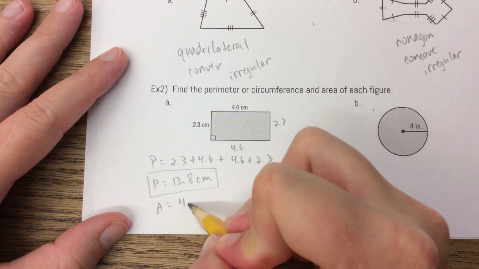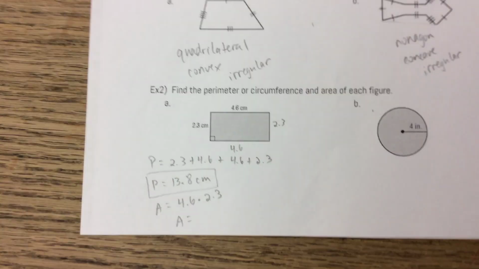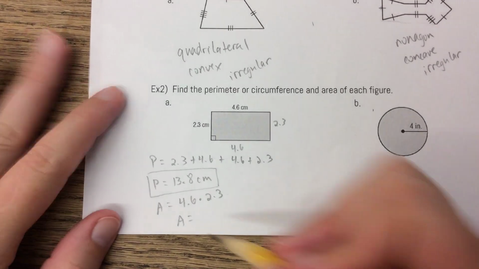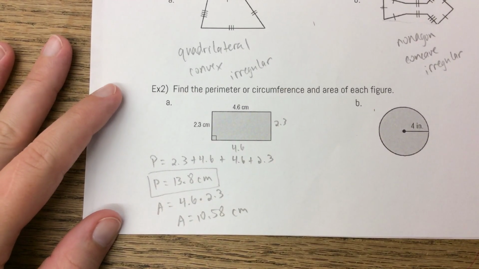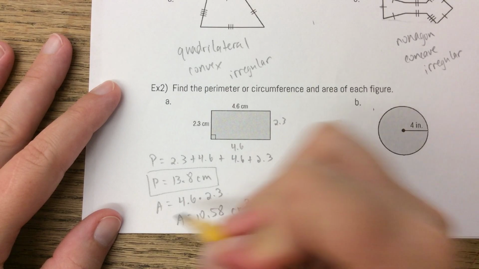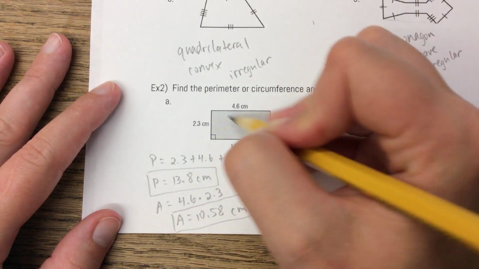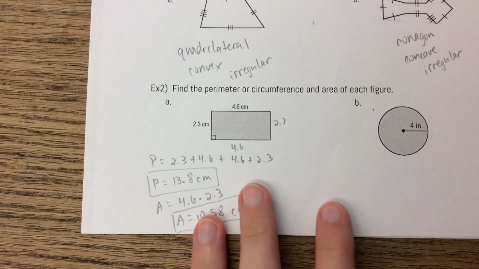So I have 4.6 times 2.3, which gives me 10.58. And when you're talking about area, area is always square units because it's two-dimensional. It has a length and a width, and you would fill it up. When you're filling something with area, that is going to be squared units.